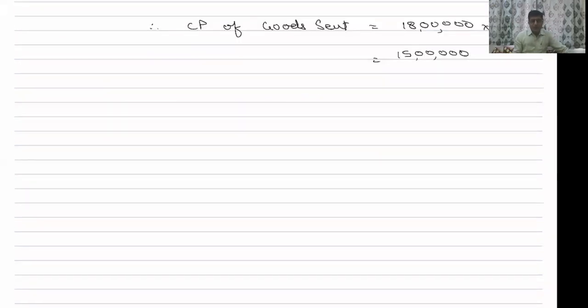So cost price of goods sent is, no, I don't want you to type anything. You just keep raising the hand. That's it for me. So cost price of goods sent is 15 lakh rupees or not?